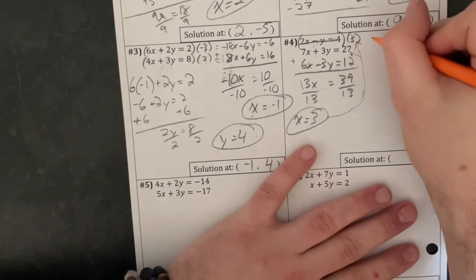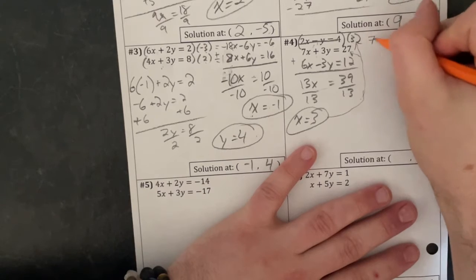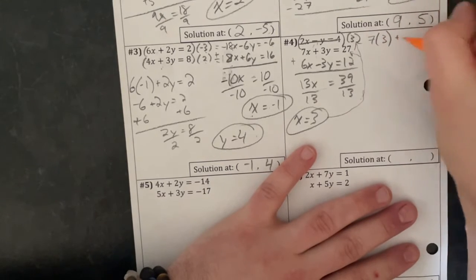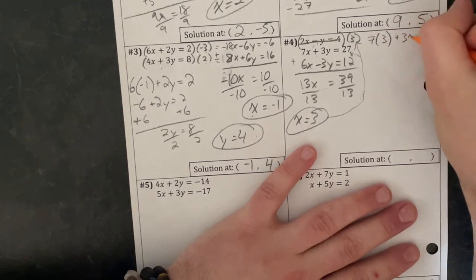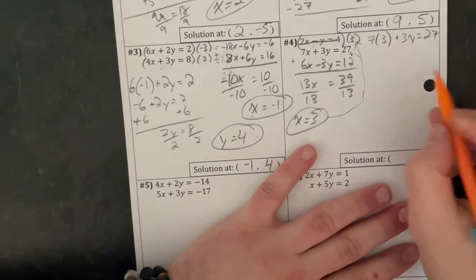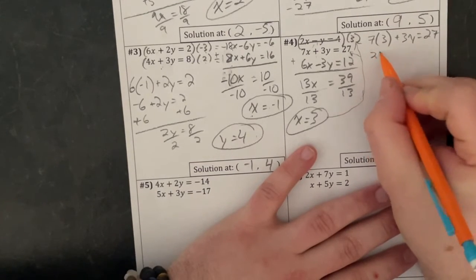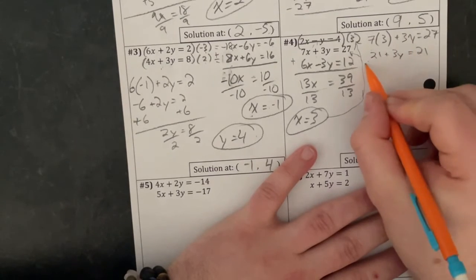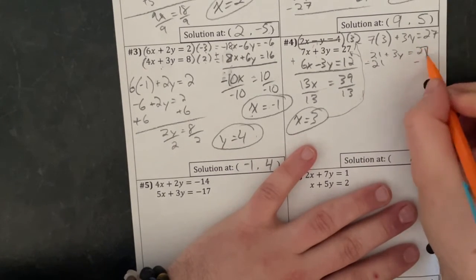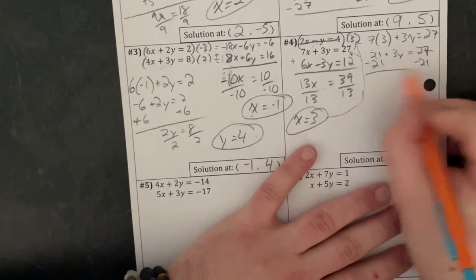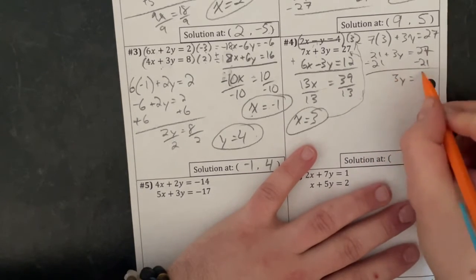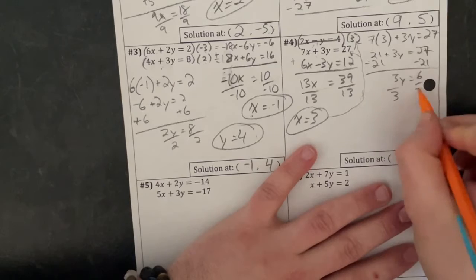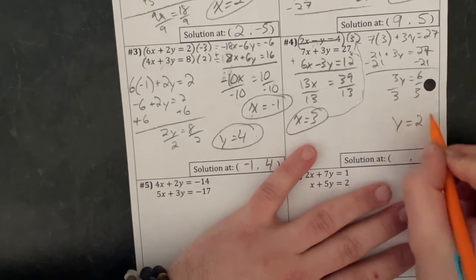So I have, instead of x, I now have 3. So I have 7 times 3 plus 3y equals 27. Again, make sure you can multiply. So I have 21 plus 3y equals 27. Subtract both sides by 21, so I'm going to say, all right, 3y equals 6. Divide both sides by that coefficient, so y equals 2.